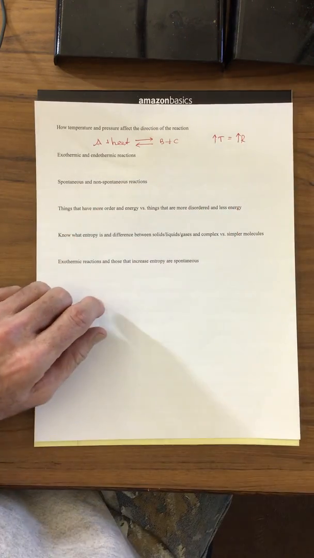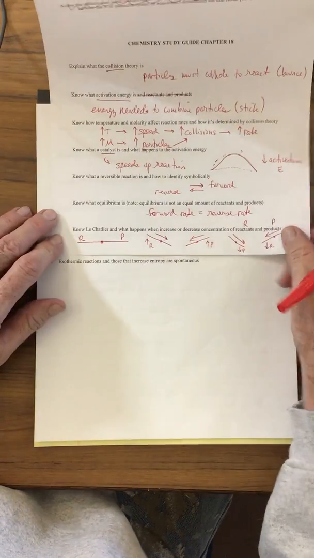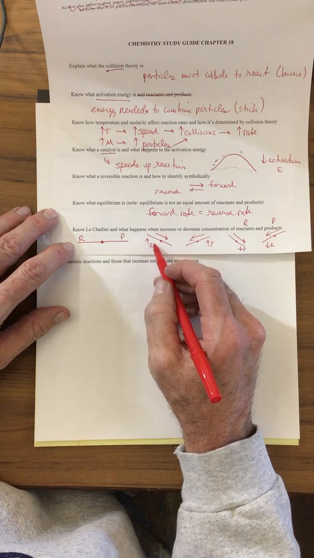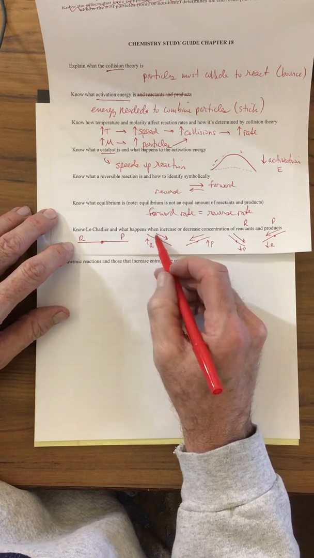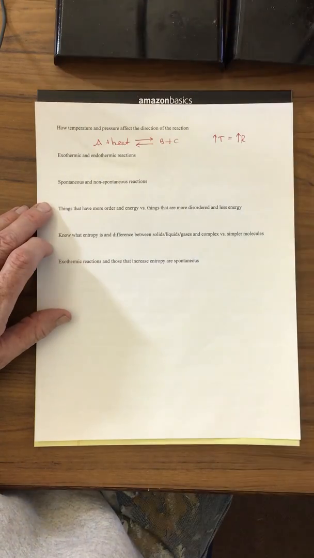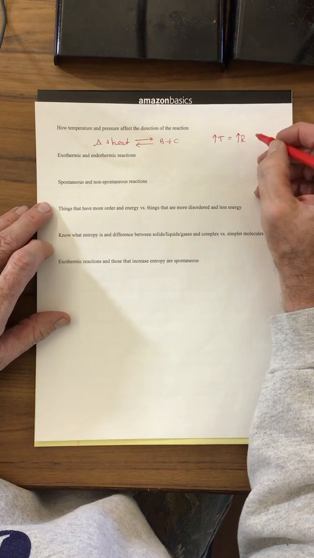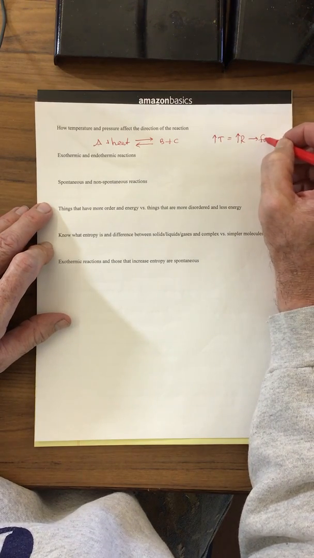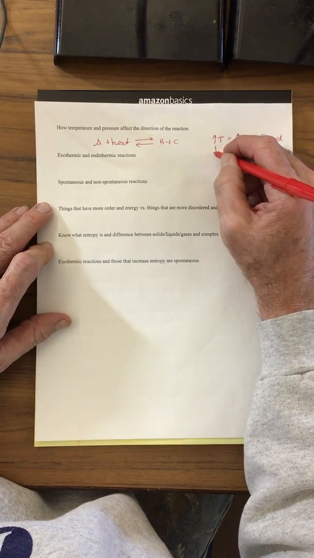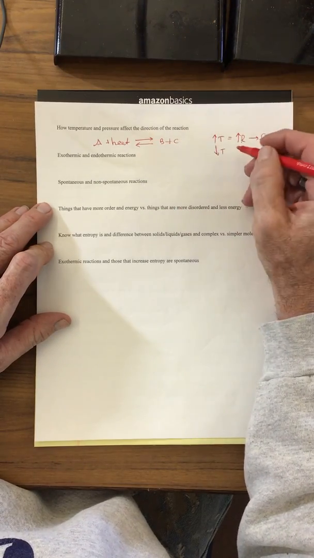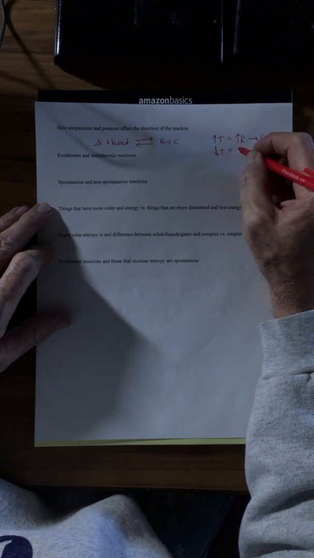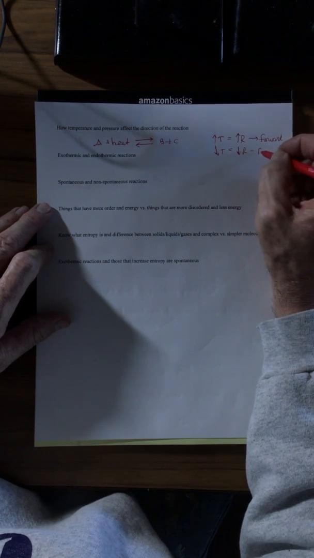If I increase my reactant, that means we've shifted it out of balance. There aren't enough products, so therefore it's going to go forward to produce more products. So this is going to be a forward reaction. And vice versa. If I decrease the temperature, I decrease the reactants. We don't have enough of the reactants, so therefore it's going to be a reverse reaction.